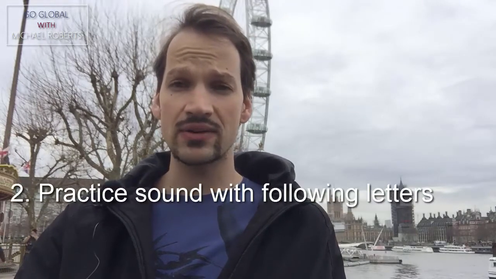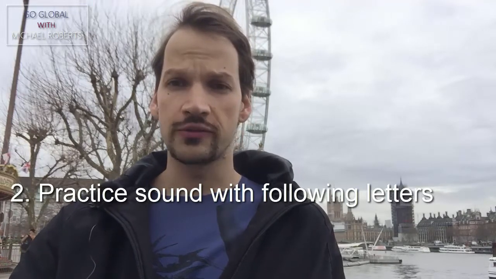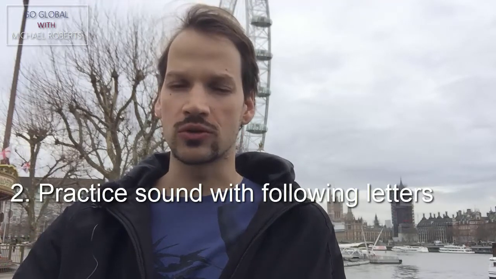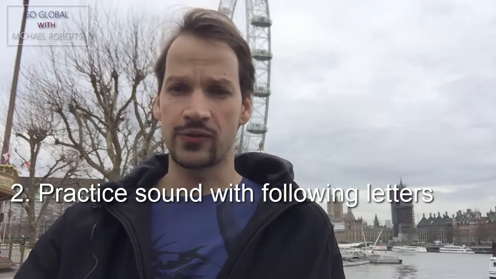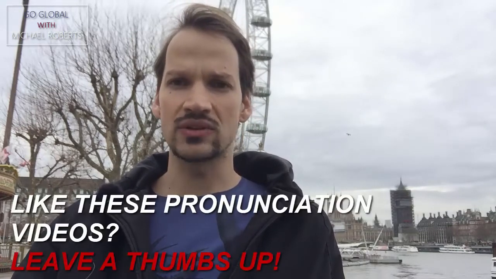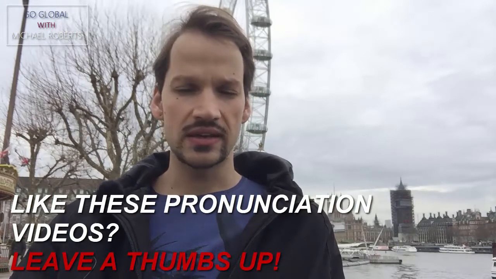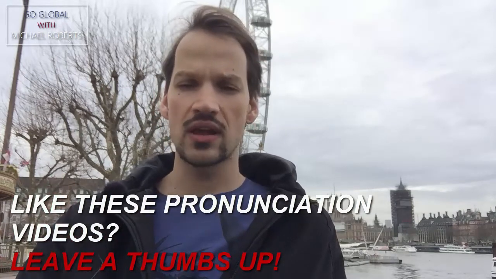is just practice the sound itself with the following letters after it. So, ought for court or brought, and ut for cut and but. That's a really good stepping stone from practicing the sound to saying the whole word. So it goes: 1, the sound, or. 2, the sound with the following letters after it, ought. 3, brought.